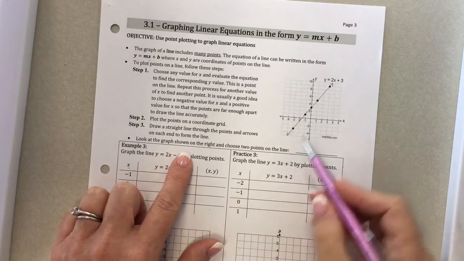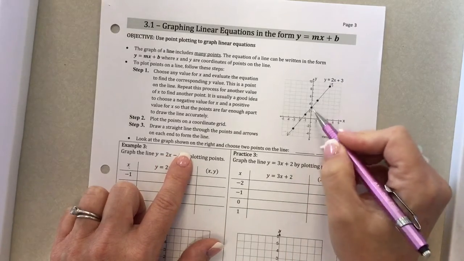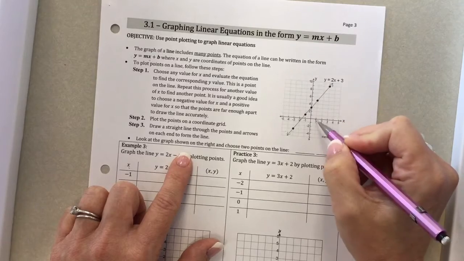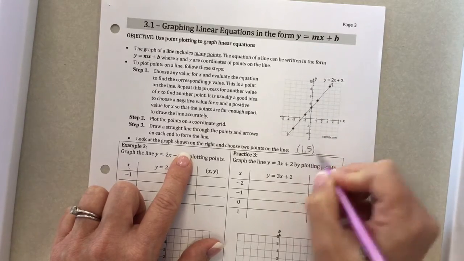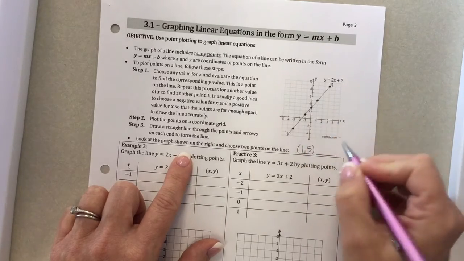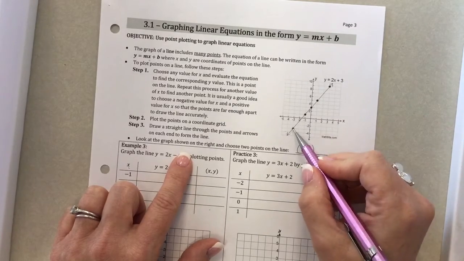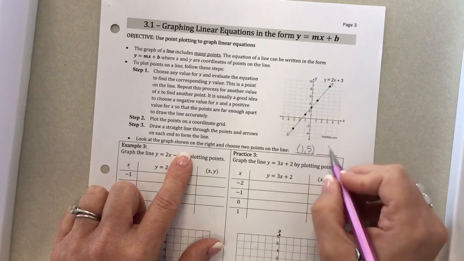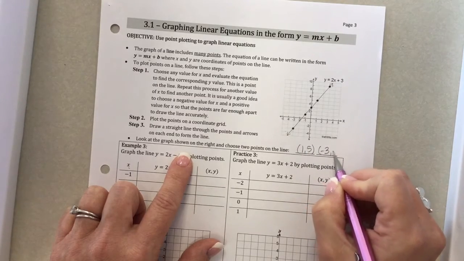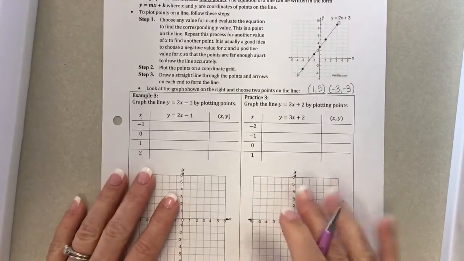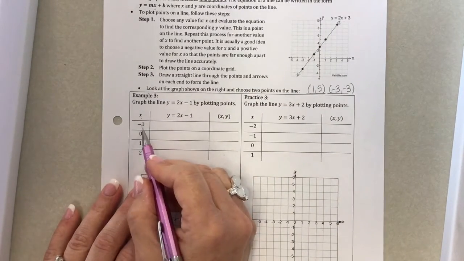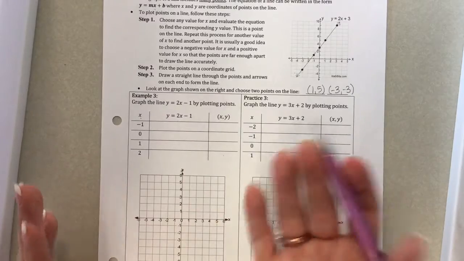So if you look at this graph, let's choose 2 points that are on this line. Well, this point is on the line, which is point 1, 5, because I went 1 right and 5 up. This is another point on the line, so -3 and -3. There's many points on the line, but those are some examples. Okay, so what do we do here? We chose an x. Where did we get that? We just chose it. Any x in the world.